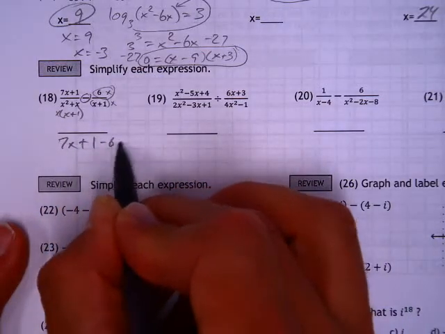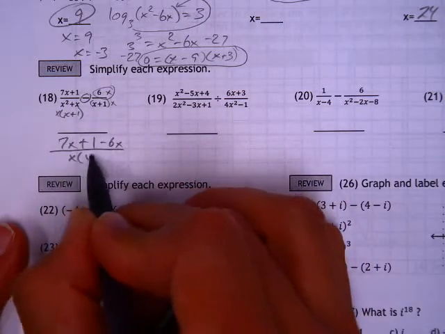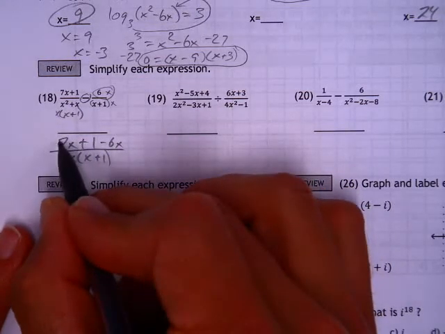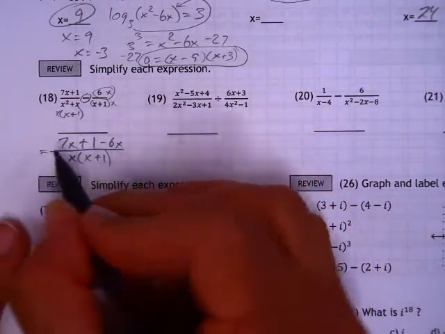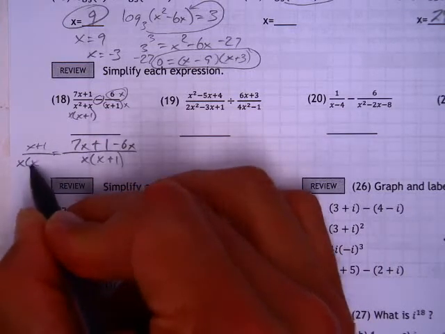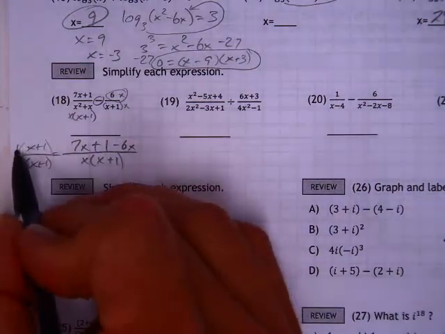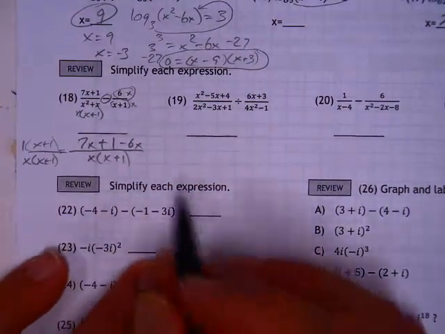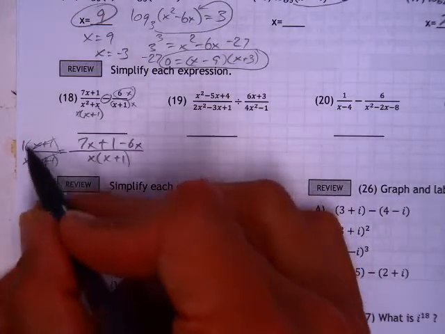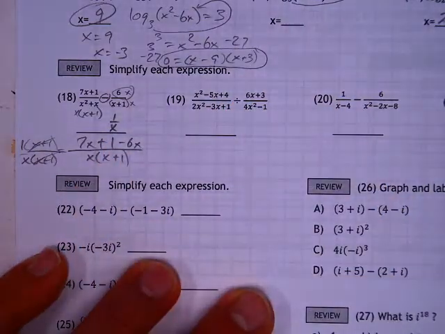7x plus 1 minus 6x over, and if I look at the denominator, which they have in common, is an x plus 1. That numerator becomes 7x minus 6x, which is equal to 1x, or x plus 1, over this denominator of x times x plus 1. Now, you look at that, and there's a coefficient of 1 out in front. If I reduce what I can reduce, it's the x plus 1s, because anything over itself is equal to 1. I end up with 1 over x, which is my answer here.